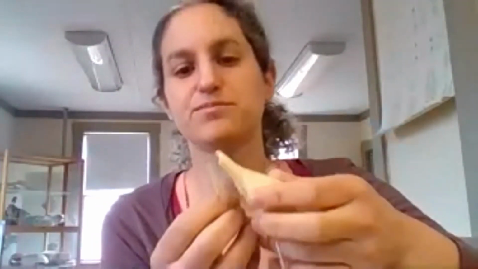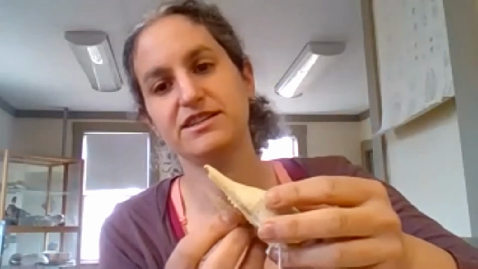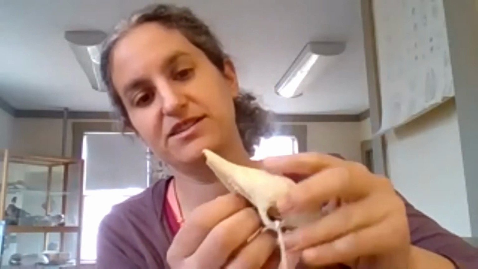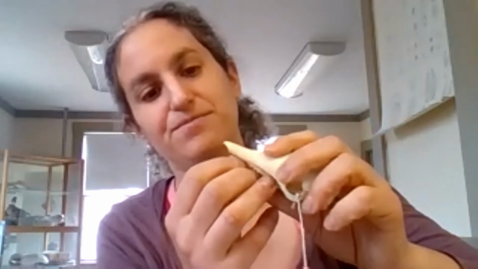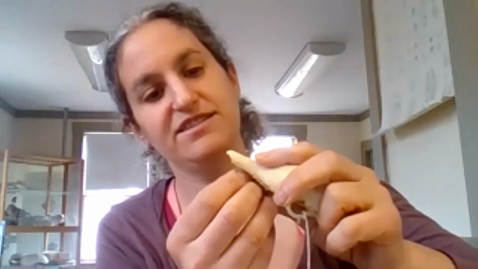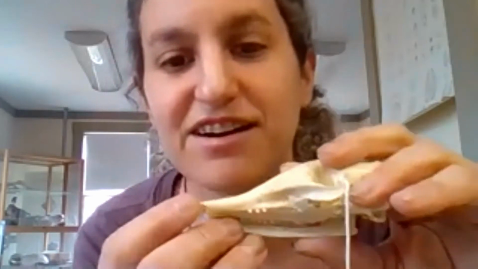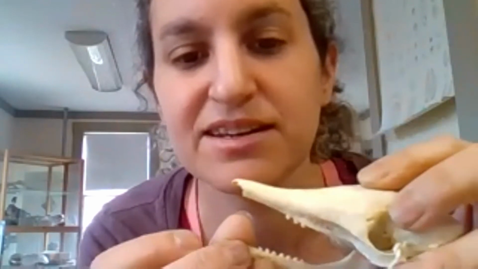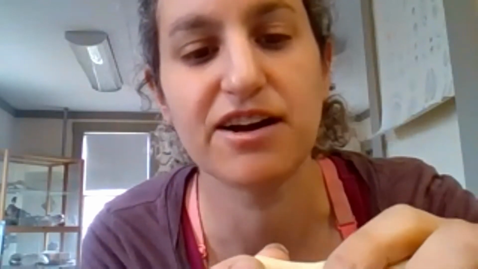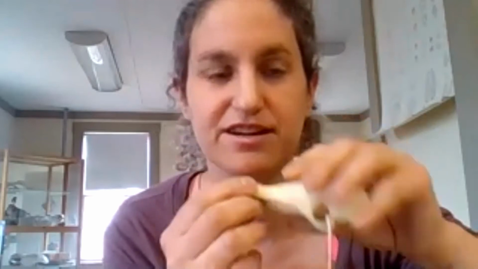I have some other interesting ones here. This is another example where we have really simplified teeth, but interestingly, there's a diastema in the front, so again, that space, and there are no incisors. This is an armadillo, and you can see that the teeth are very much like that iguana. Armadillos are insectivores, and so it makes sense for them to have really simple teeth. They're not doing that complex chewing and shearing, just catching things and swallowing them.